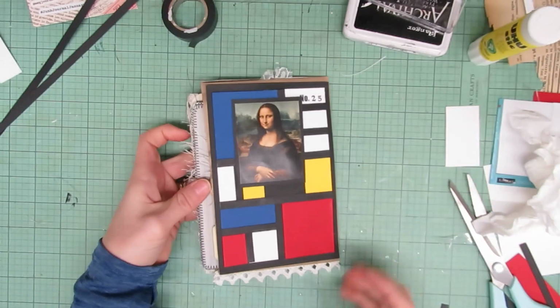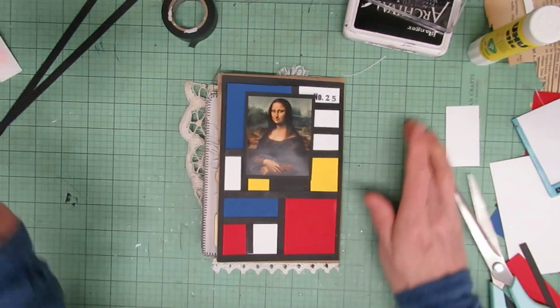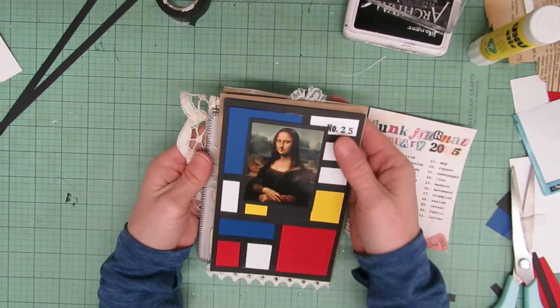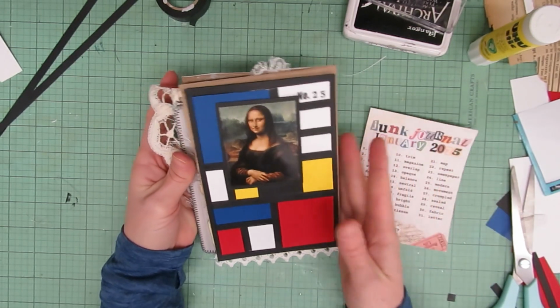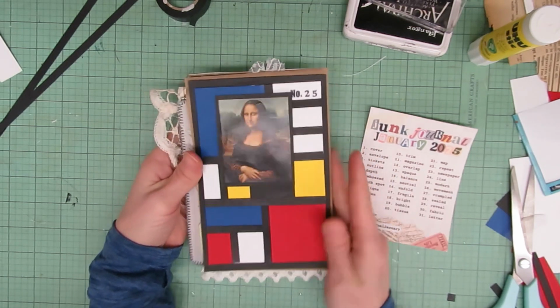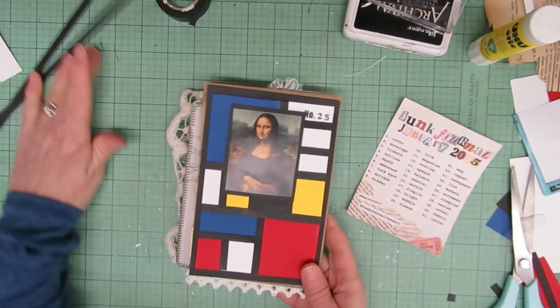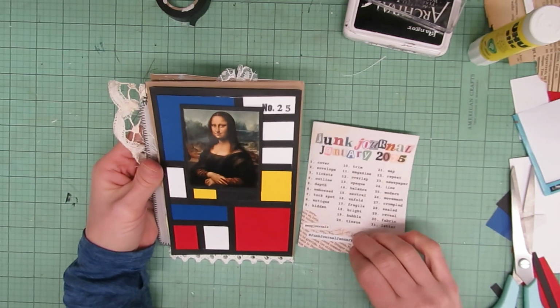All right, there is my finished layout for today. I like how it turned out. It's just not necessarily my colors, but I think it's a pretty nice composition for the theme for today. You guys will have to let me know what you think.